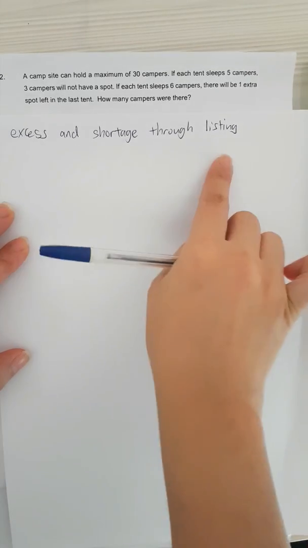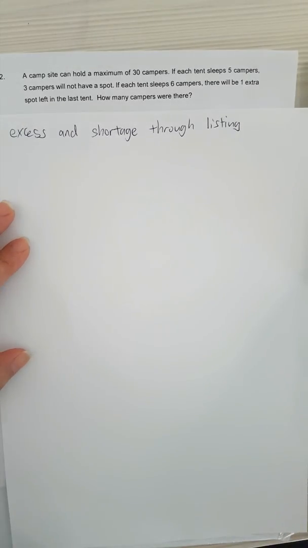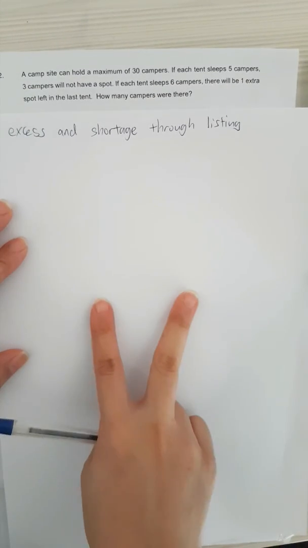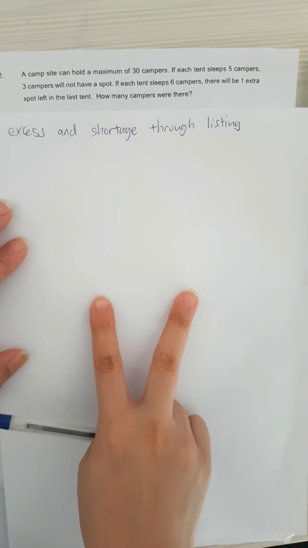Hello students, today I will be teaching excess and shortage through listing questions. For such questions, first you must know how to spot them. You will notice that they tell you certain numbers that result in multiplication, which is times table, and they also tell you certain numbers that cause either an excess or a shortage. I will show you two different questions and how to do them.